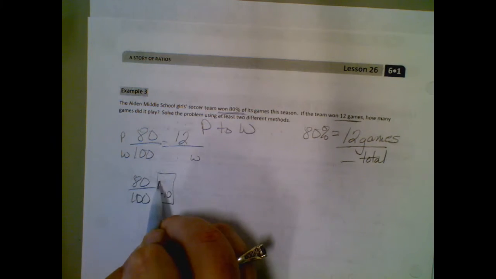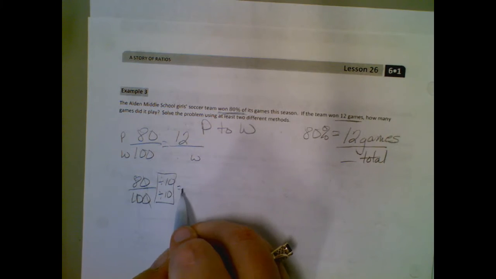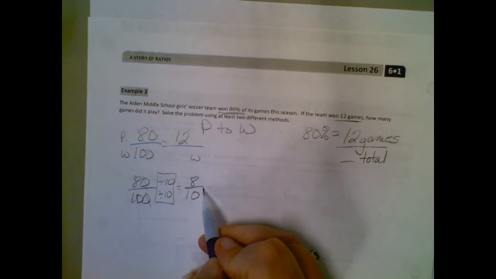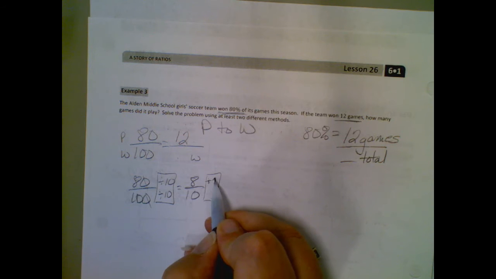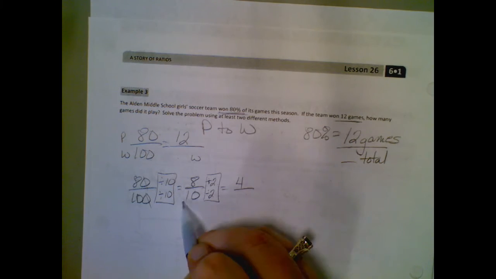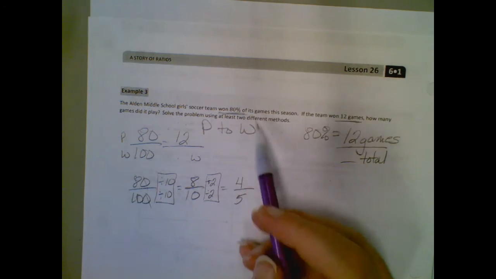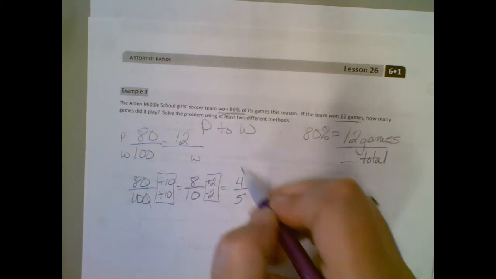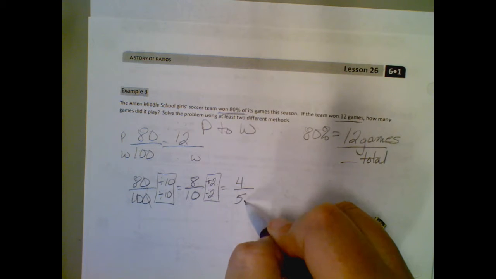I can divide by 10. Like cross-canceling is what they're calling it in the book. 8/10. I can reduce again because they're both even. So divide by 2, divide by 2, and 8 divided by 2 equals 4. 10 divided by 2 is 5. Do I have something I can multiply to get 12 now? So I see that 80 hundredths equals 8/10, which equals 4/5.